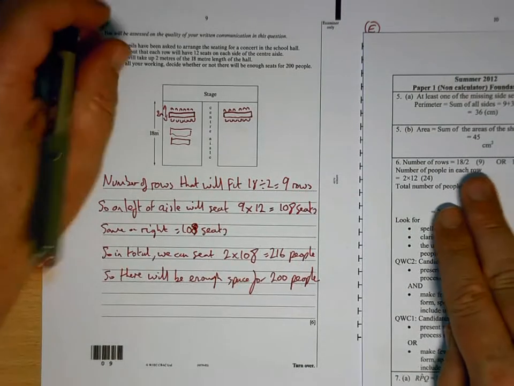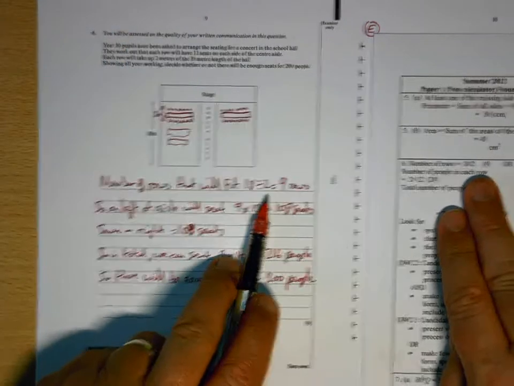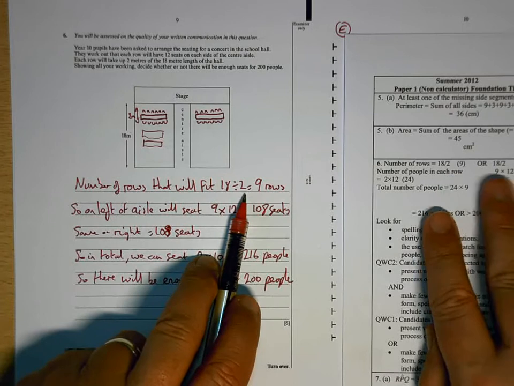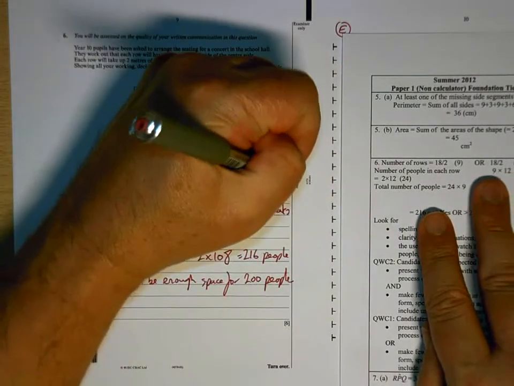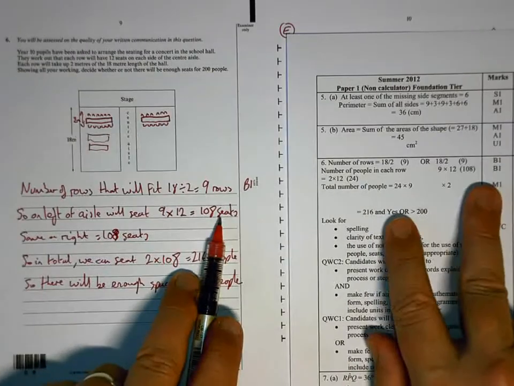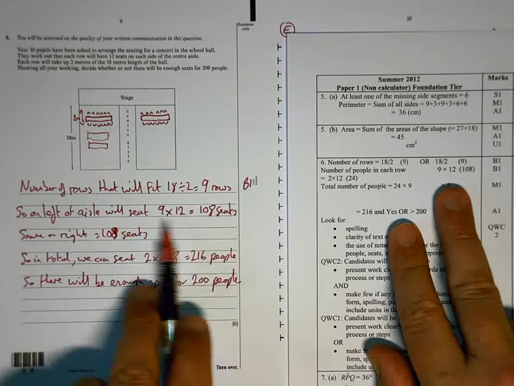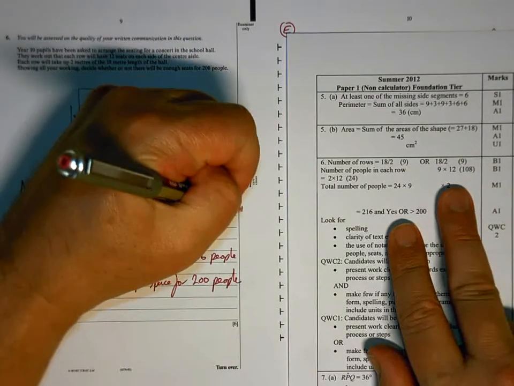Right, so how does this one mark? So you get a mark for the number of rows is 18 divided by 2. You get a mark for the 108. 9 times 12 is 108.